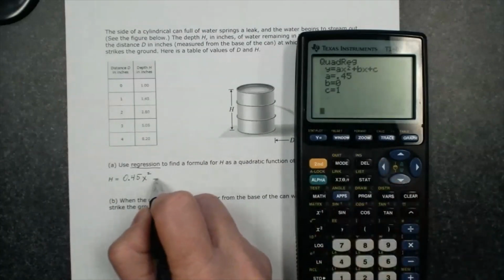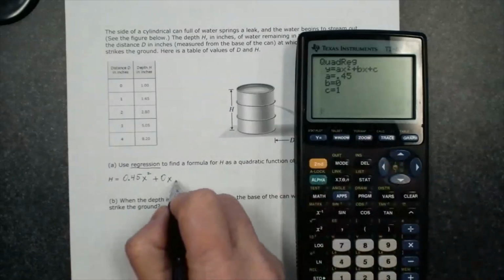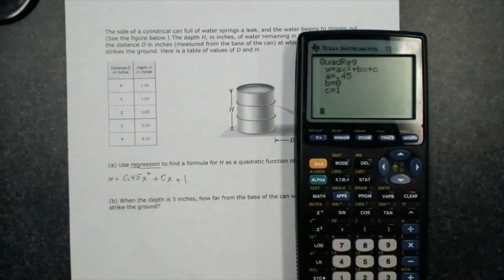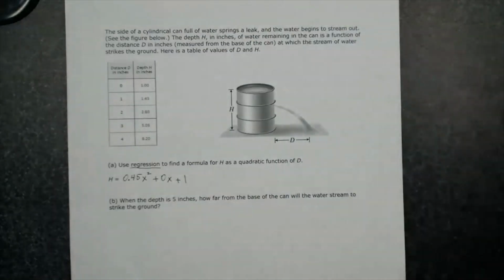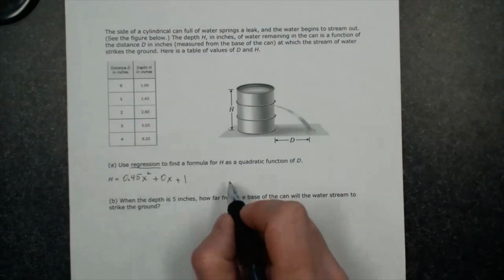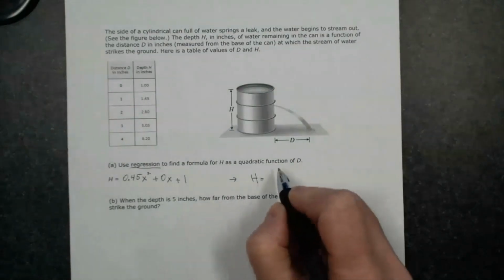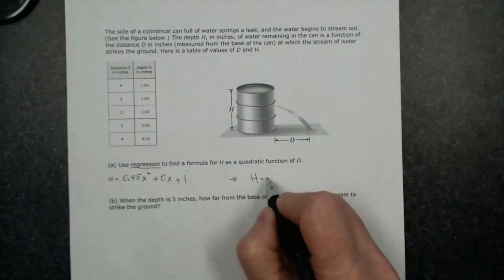B is 0, so it will be plus 0x, and C is 1.